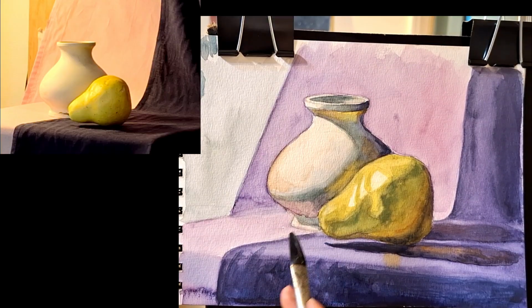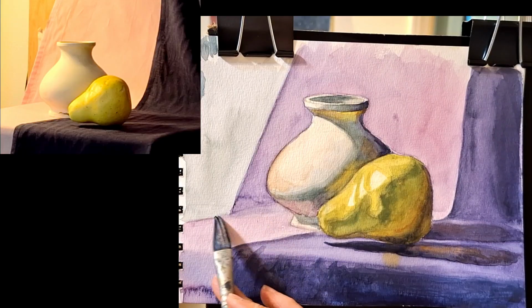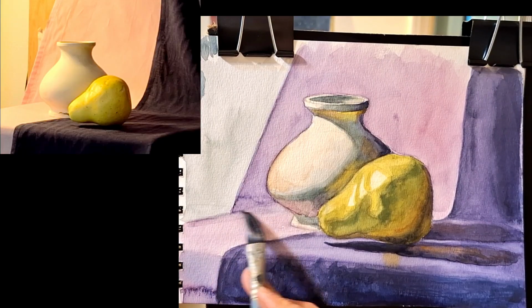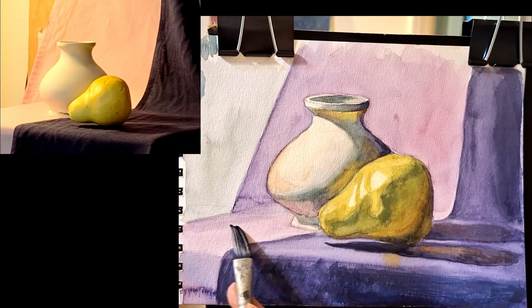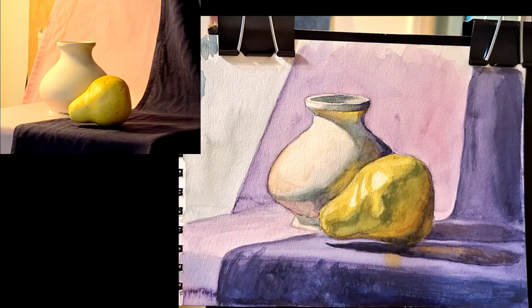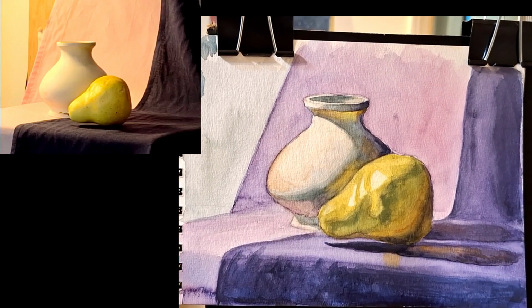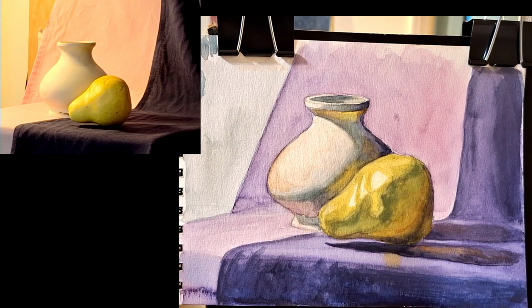All right, so now that I've cleaned it up, now I can work more on that edge. And that edge, it's darker, but it is not gray.